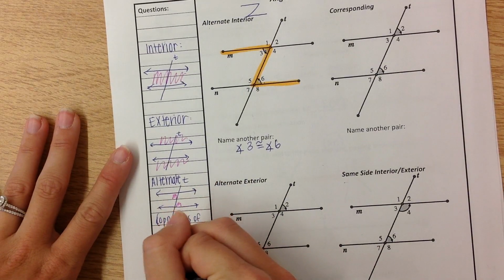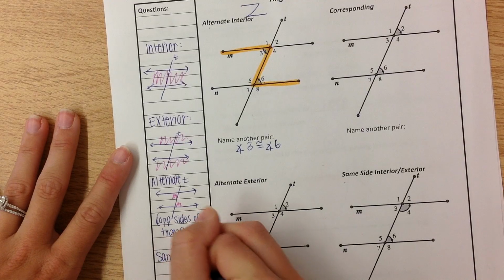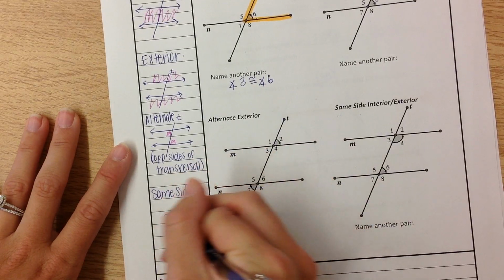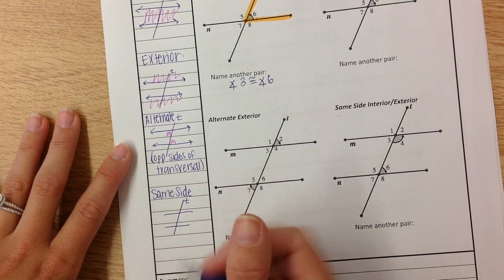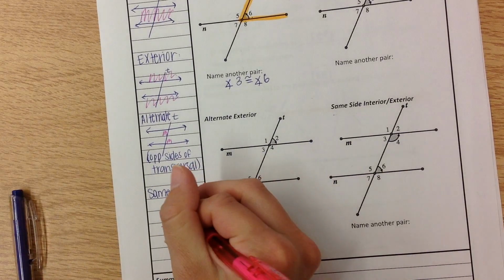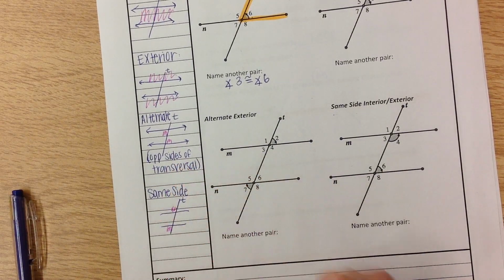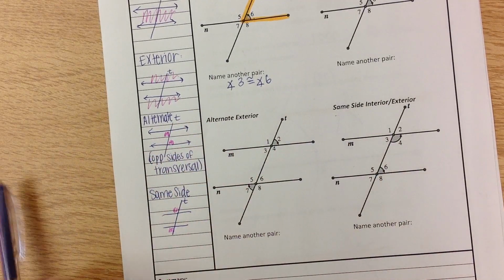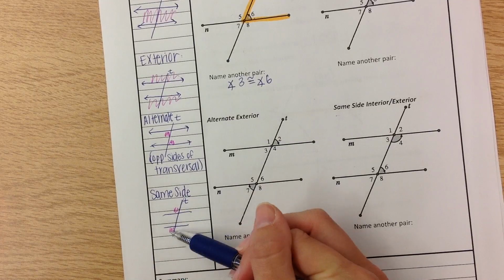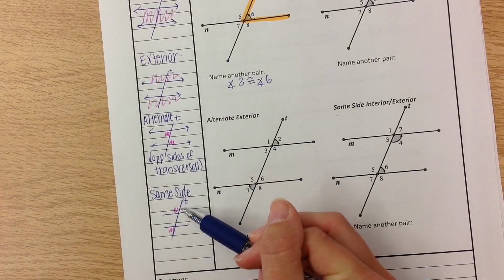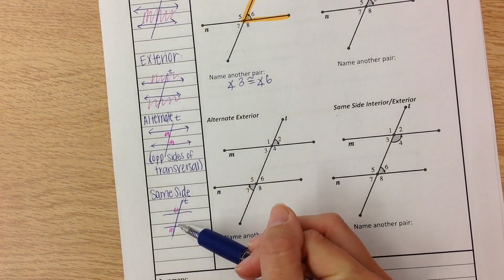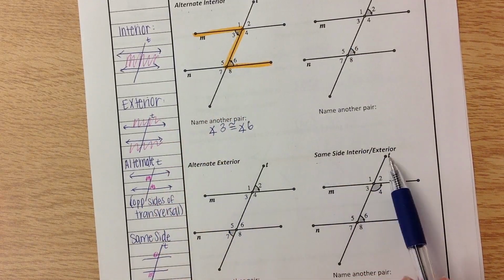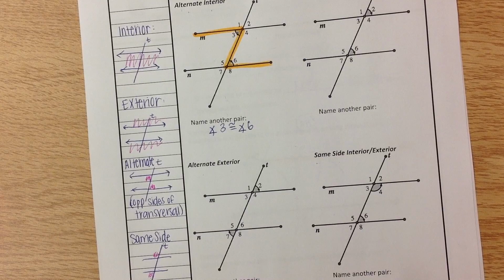Whereas same side, can you imagine? Same side of your transversal means that you are literally on the same side, whether they're interior or exterior, you are on the same side of the transversal. Here's the transversal, these are both on the left side. Here's the transversal, you could have some on the right side, they could even be interior. Okay, so you're going to hear all those words sort of connected together now.